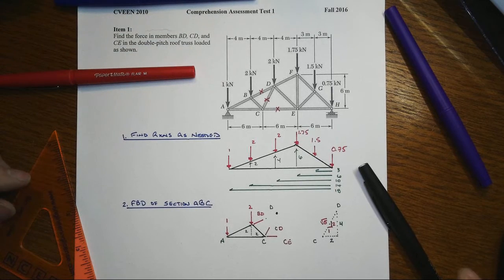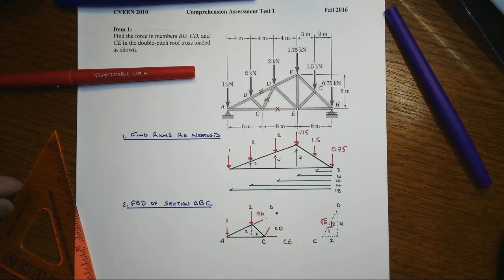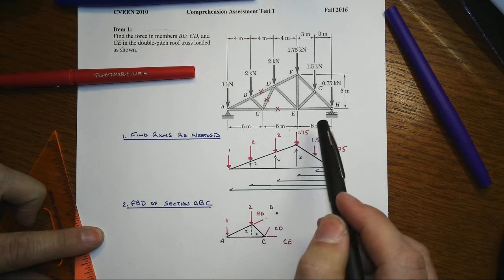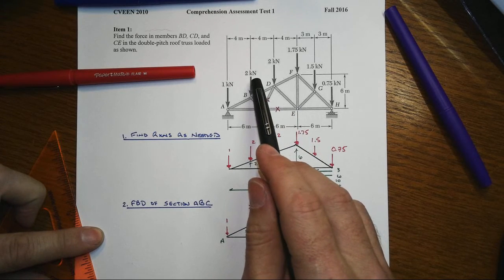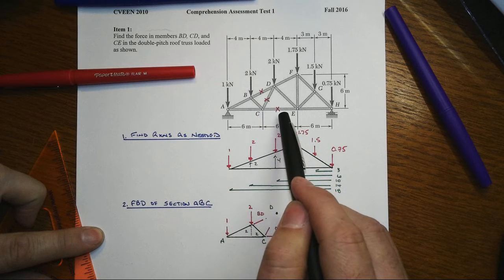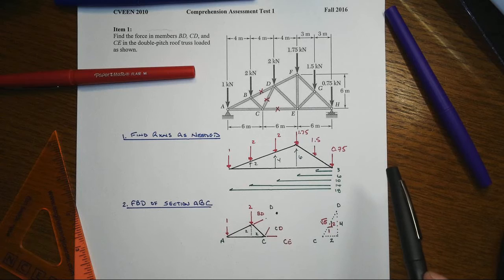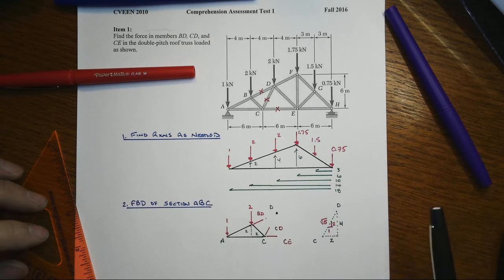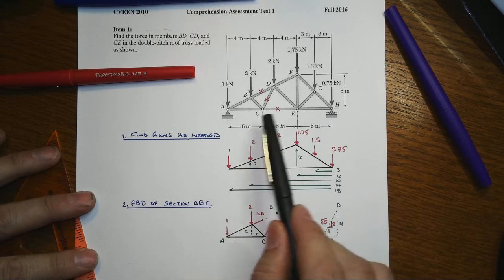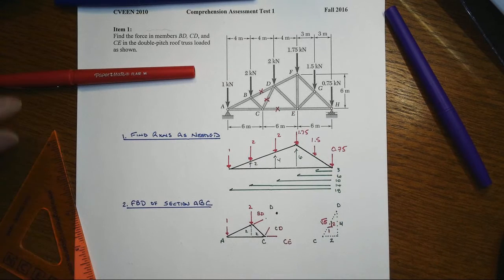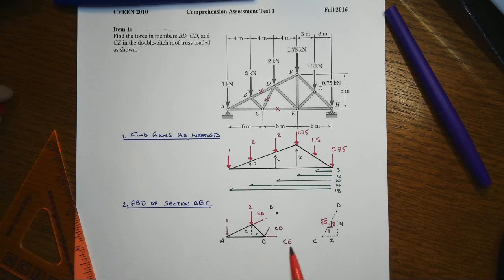In this first item on the test, we have a truss where we've been asked to find 3 different member forces. Notice that it is conveniently located so that we can cut all the way through one panel or one section of the truss, and it'll expose all 3 members that we're interested in. And given that we have a simply supported truss, pin on one end, roller on the other, that's going to also tell us that we are going to have to find one of the reactions.